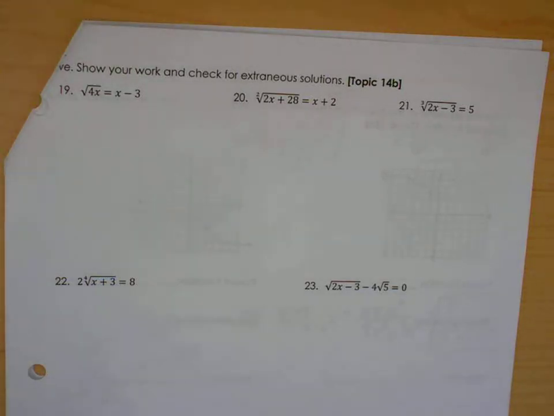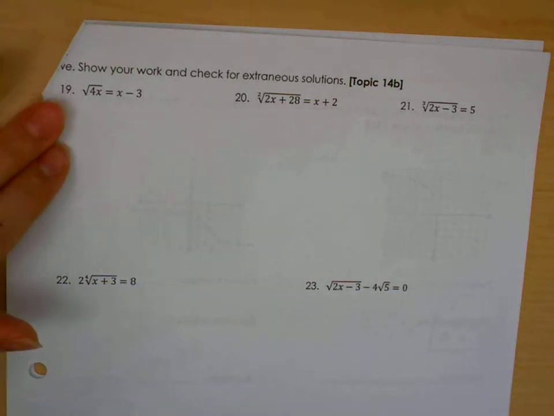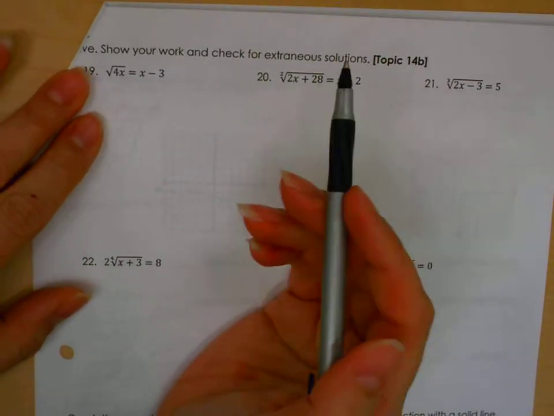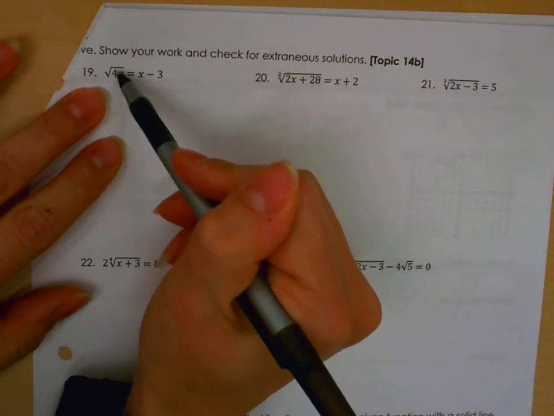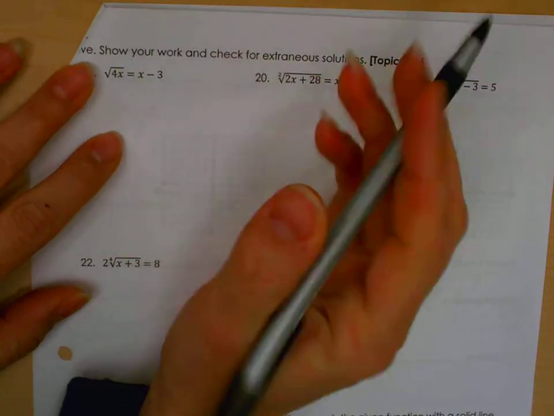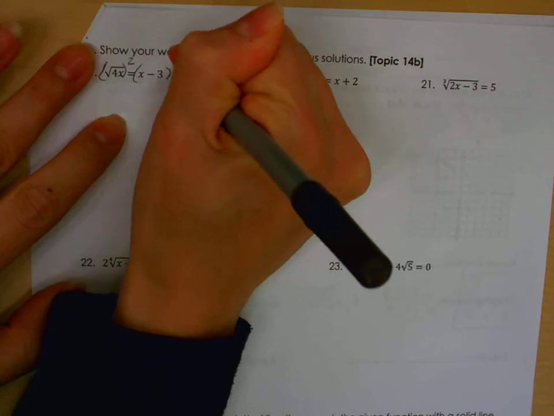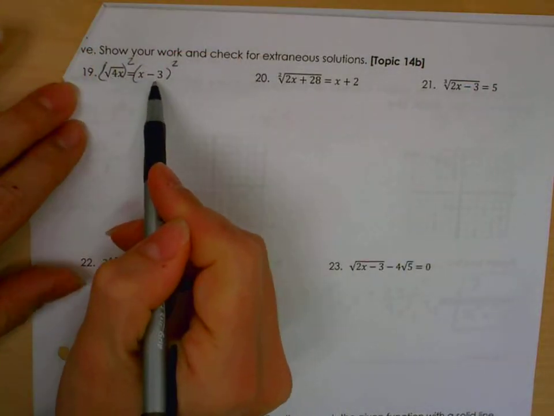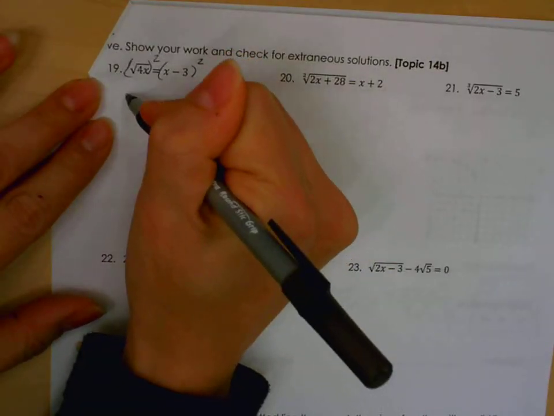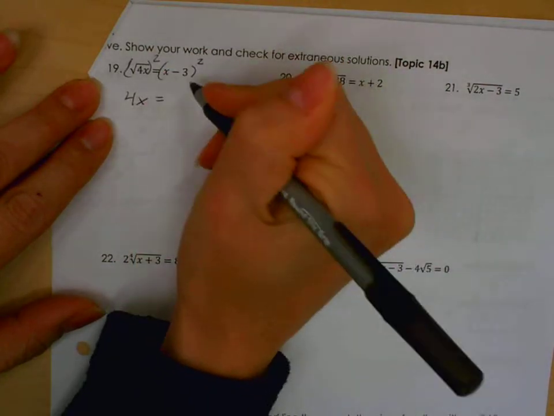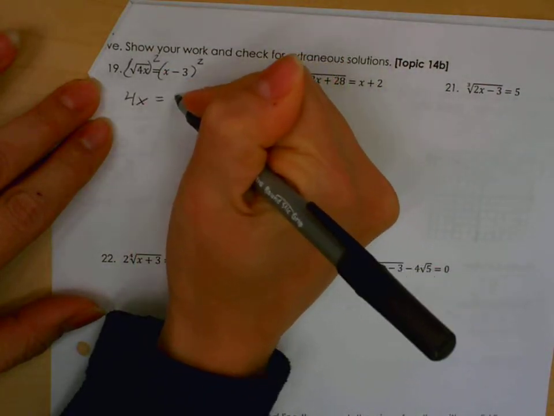Okay, review packet, topic 14b, starting with question 19. So I'm trying to solve for x. Right now I've got this square root of 4x. To get rid of a square root, I would square it, but you have to do the same thing to both sides. So if I square the left, I've got to square the right. When I square this, I get 4x. When I square the right, I get x minus 3 times x minus 3.